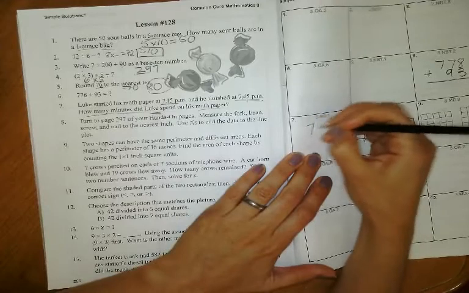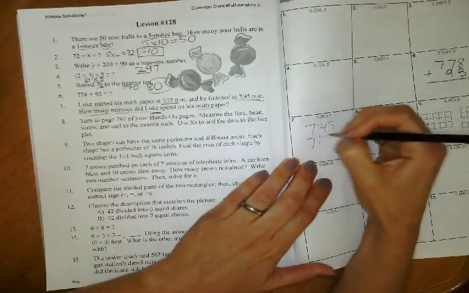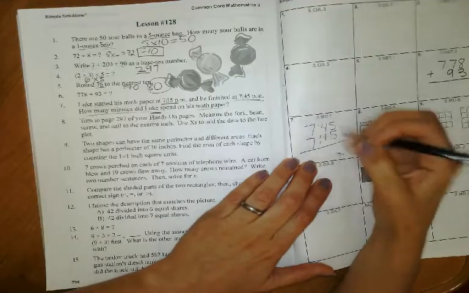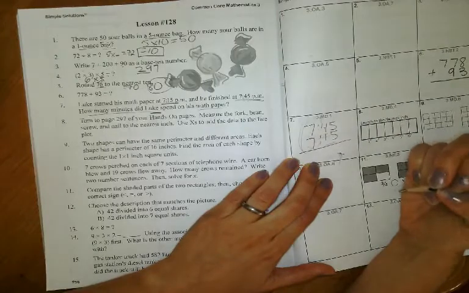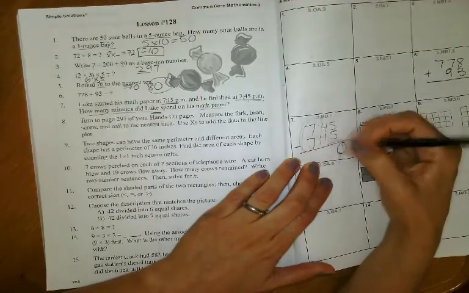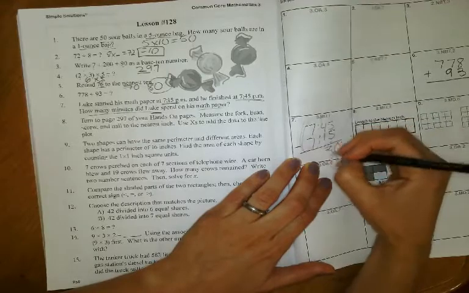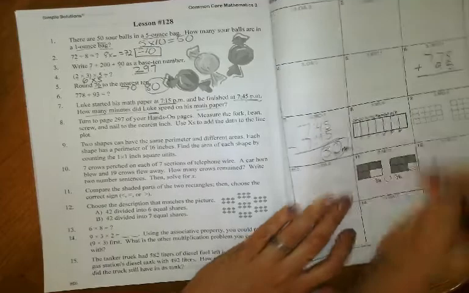So 7:45, 45 is greater than 15, that's why it's going on the top. And this is not going to change because I want to find how many minutes he spent on his paper. 5 take away 5 is 0, 4 take away 1 is 3. Looks like he spent 30 minutes.